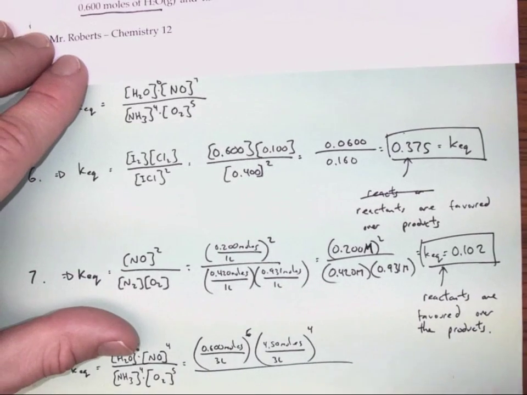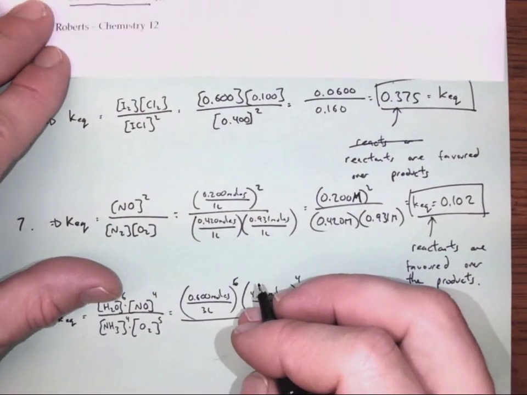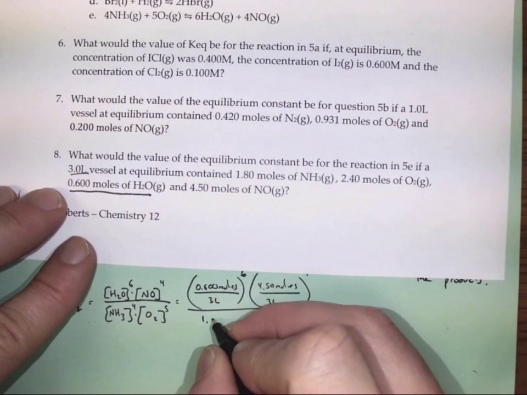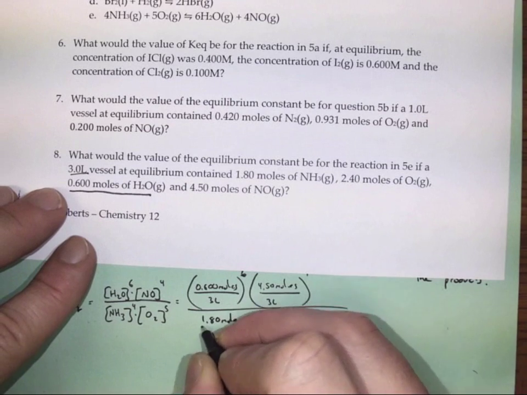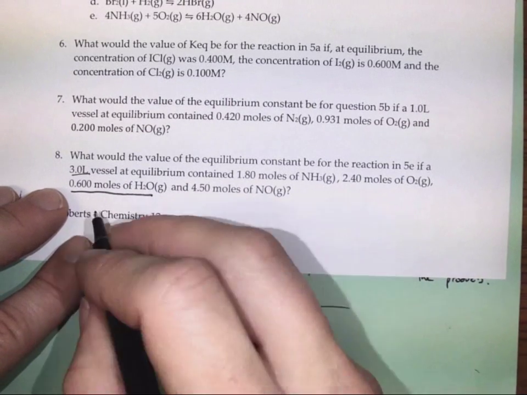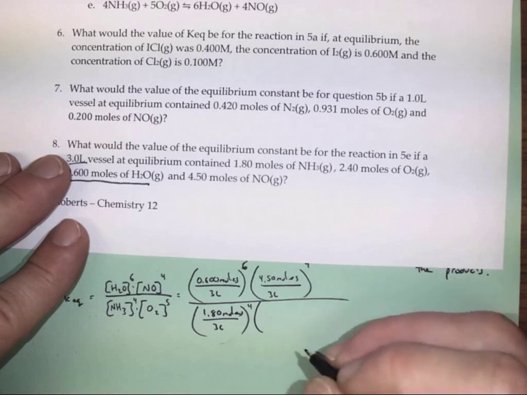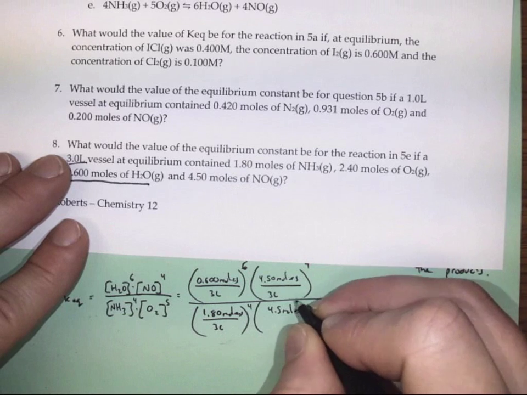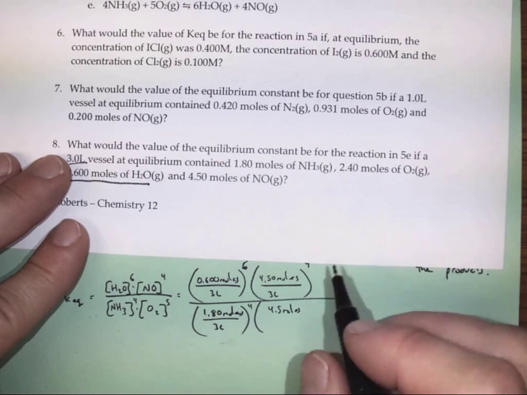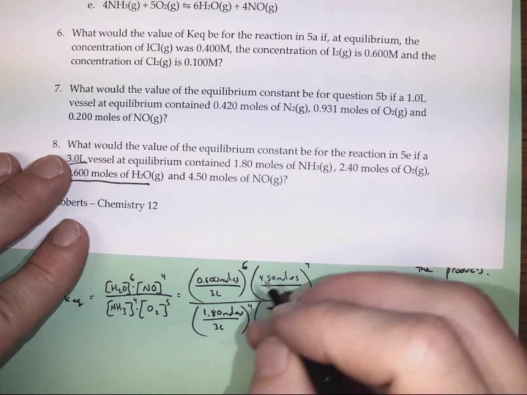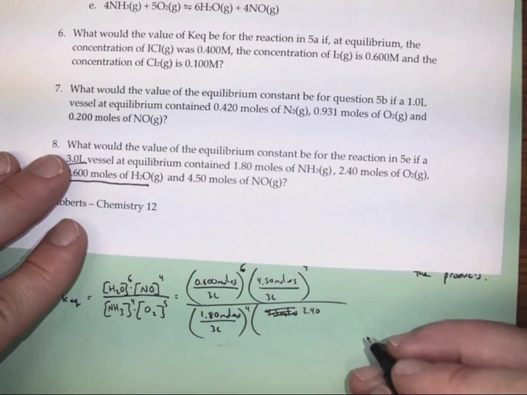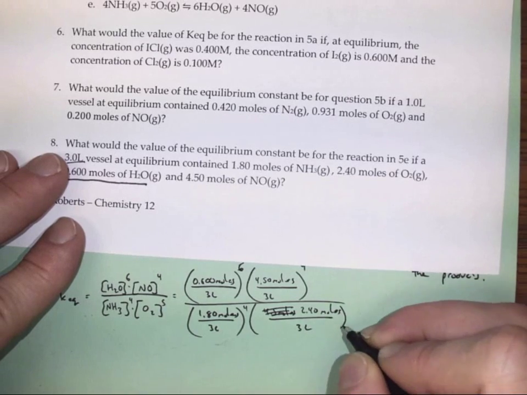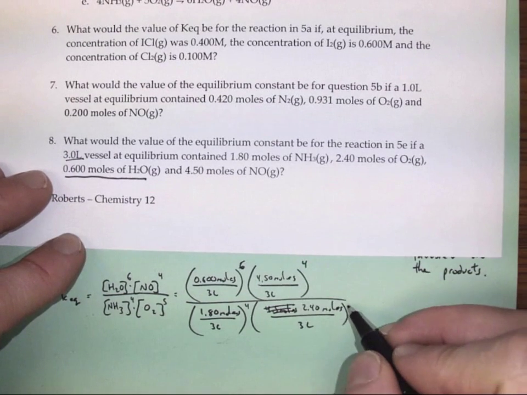And my ammonia concentration is going to be 1.80 moles over 3 liters. And that's all raised to an exponent of 4. And I've got 4.5 moles of nitrogen. Wait, no, sorry. Sloppy. 2.40 moles over 3 liters. And that's raised to power 5.